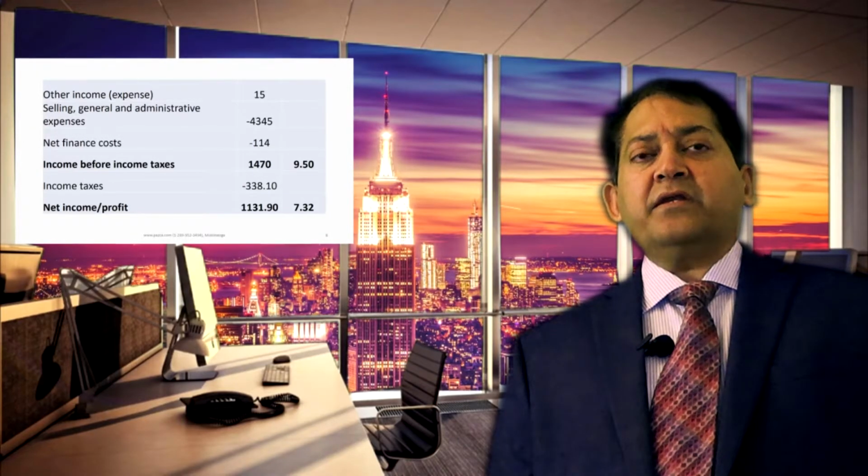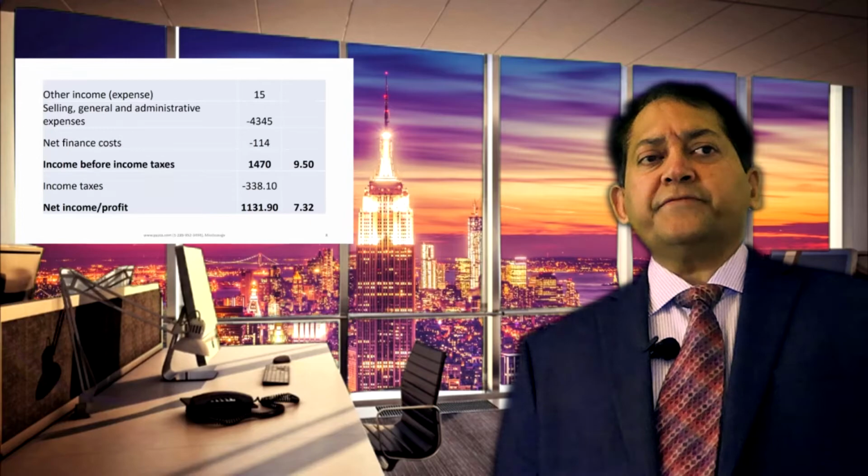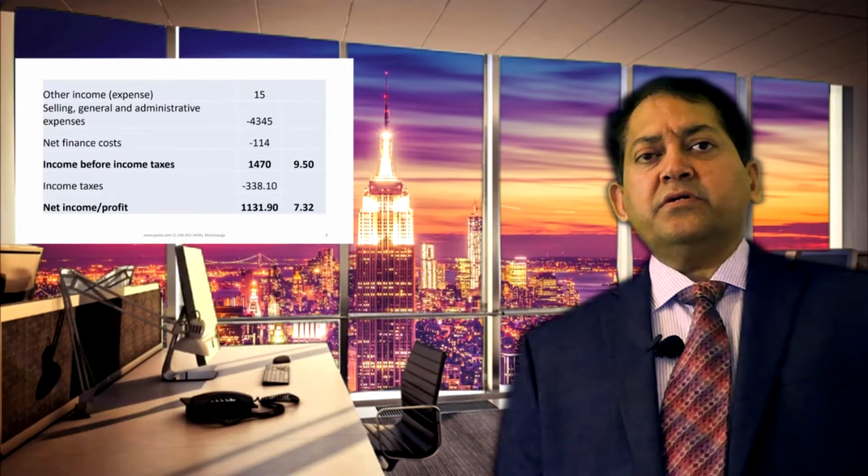Now, we move forward. Here is the other part of the income statement. In this segment, we look at other income or expenses. In this case, it's $15 million of other income that is shown. Then there are selling, general, and administrative expenses that would cover all categories of expenses incurred by an organization to run their business, and the value is $4345 million. And then there is the net finance cost. What is the finance cost? We know that companies might have borrowed money and that they have to pay interest cost on it. This is the finance cost. So it is $114 million in this case.